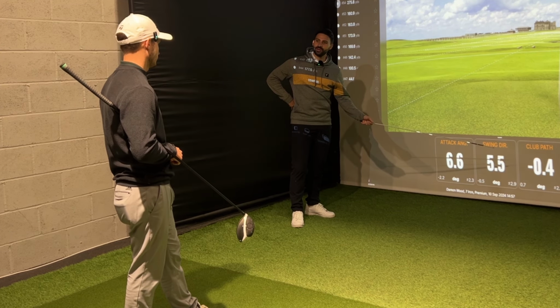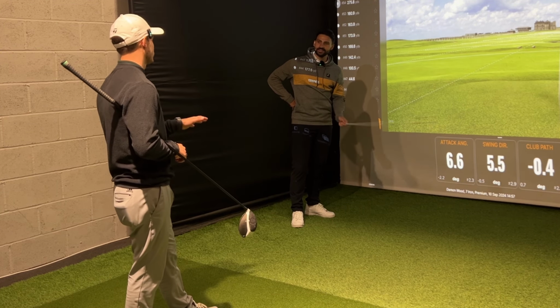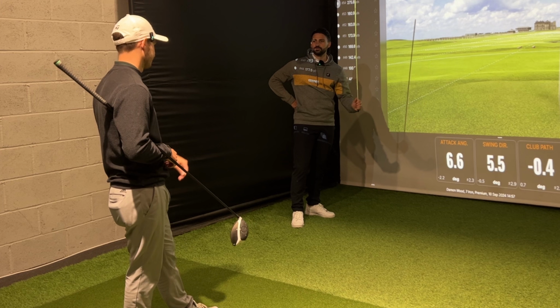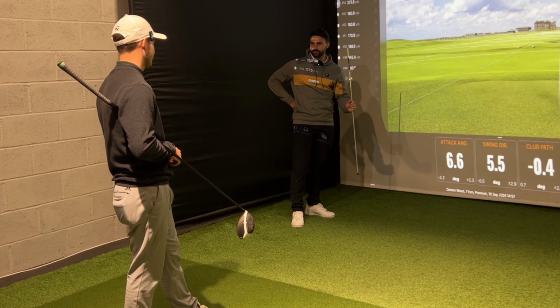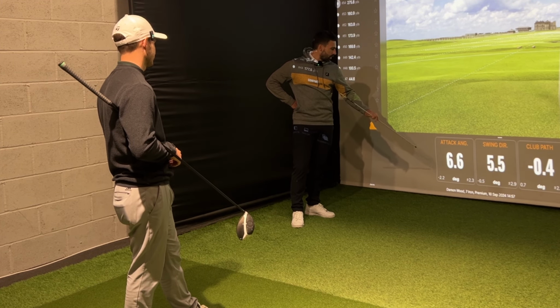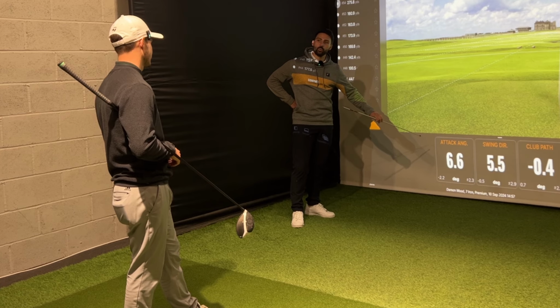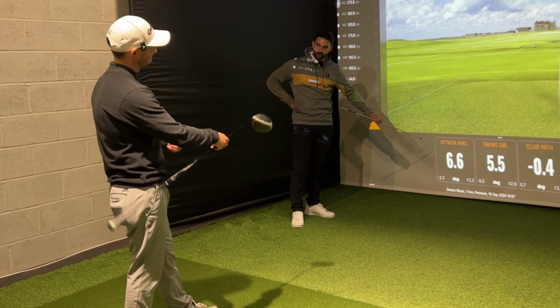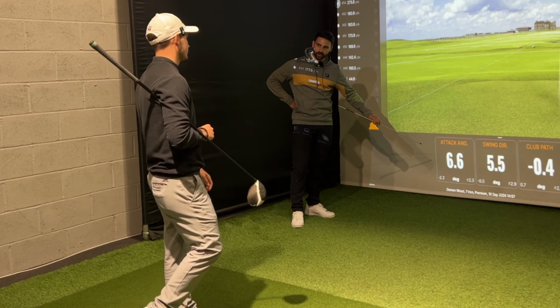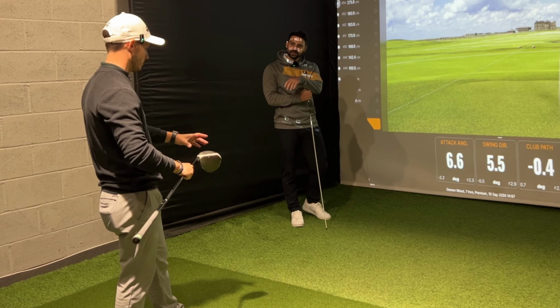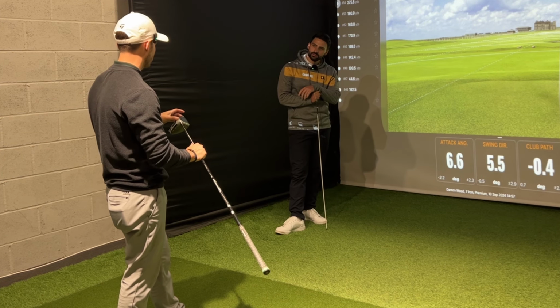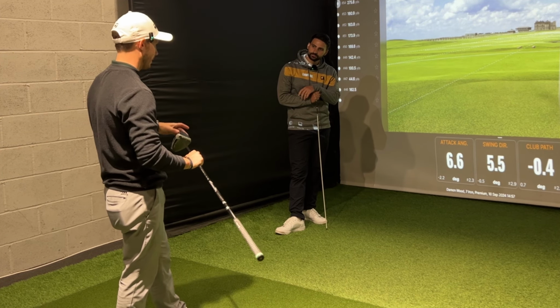I don't know what then happens to their path, but they're going to see this high floaty cut shot that they want to get rid of, right? Yep. One that might then be made worse by them hitting up on it. Is that going to make it further left? Again, for me straight away, I'd be asking where they're hitting it out of the face. Yeah. Okay. So strike location.